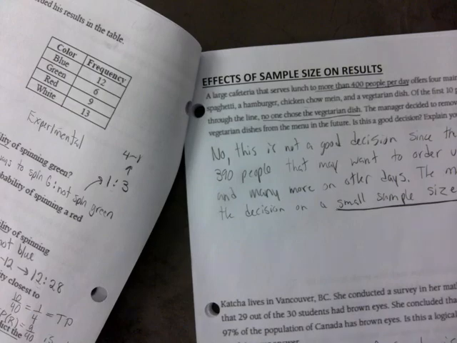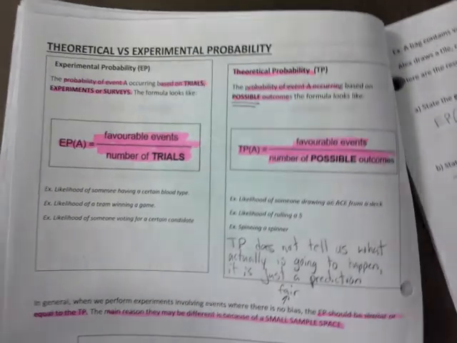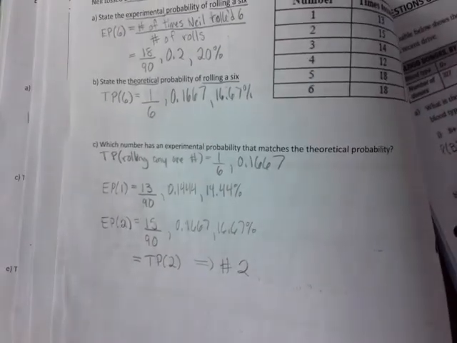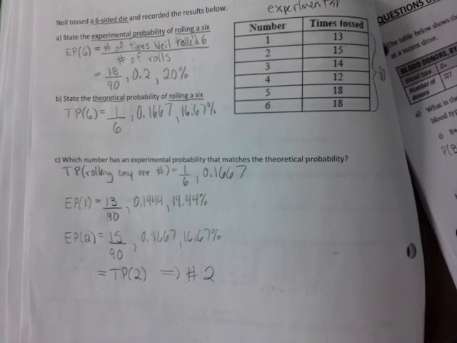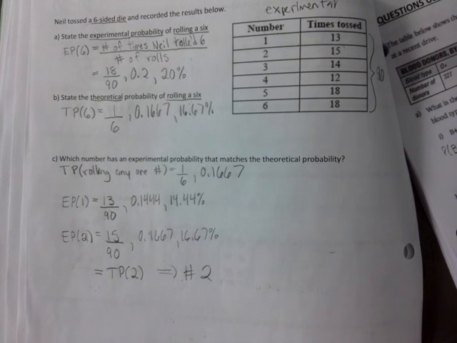So we looked at a few different examples dealing with theoretical probability. The last thing we left off was theoretical versus experimental probability, and there were a lot of examples I can ask. So we looked at just calculating theoretical and experimental probability. That was mainly what your AC was on yesterday.